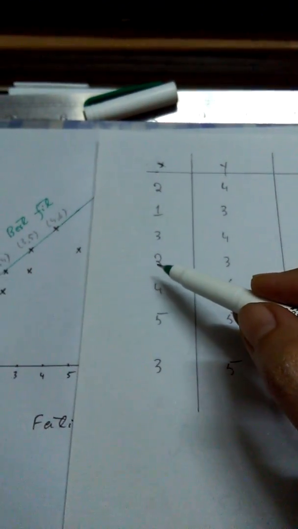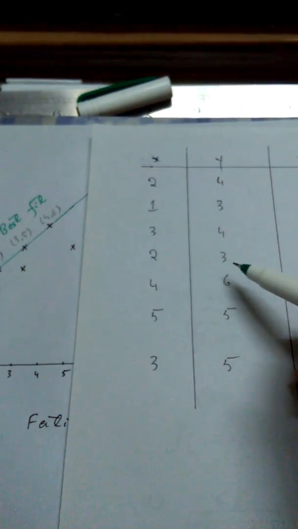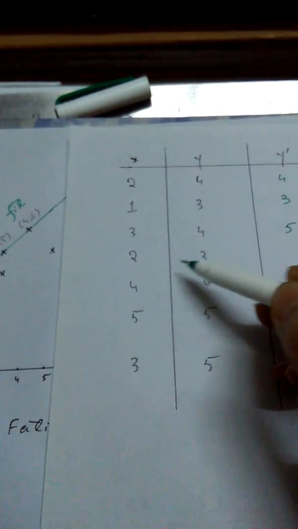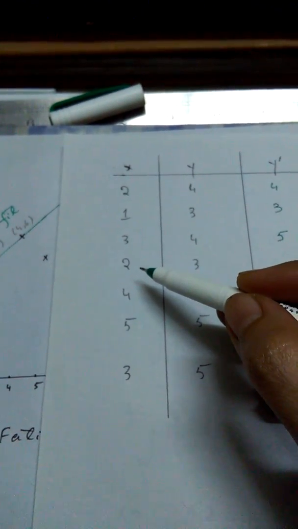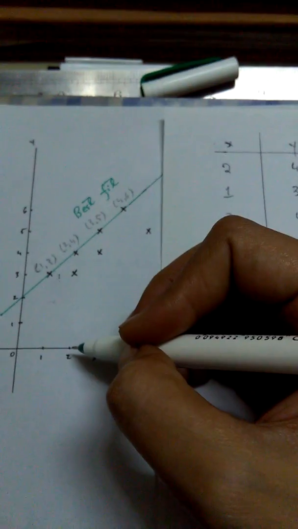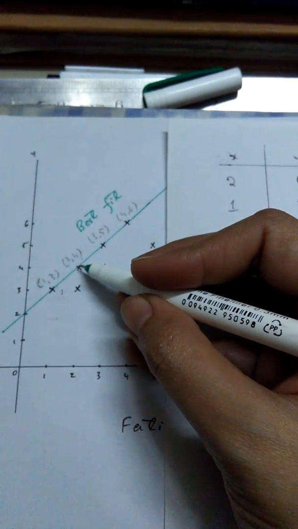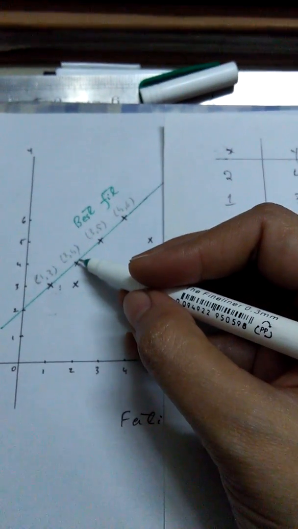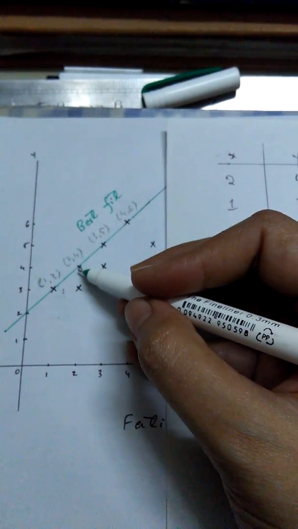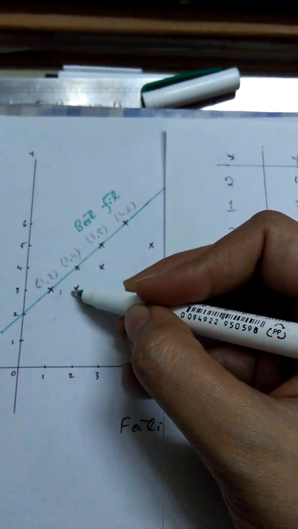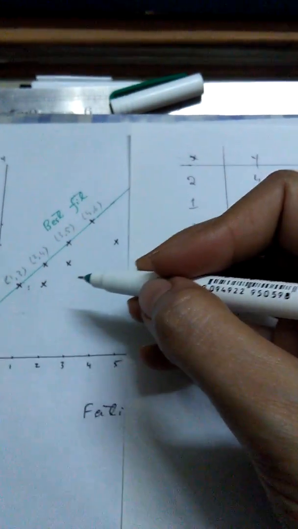Okay, now talk about this point 2, which has the actual value 3, where this point is getting mapped on the line of best fit. So you see this point 2, which is representing 3, should be mapped at 4. So this is the predicted value of y with respect to point 2, and this is the actual value of y with respect to the data value. Okay, so this is your 4.